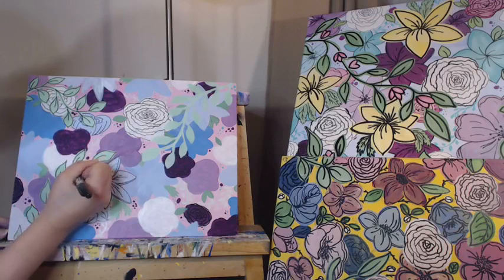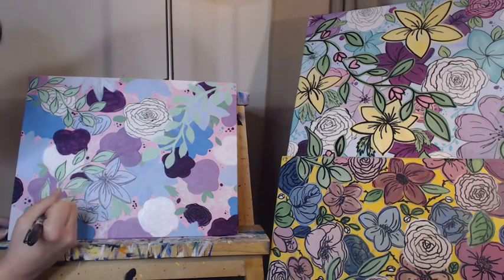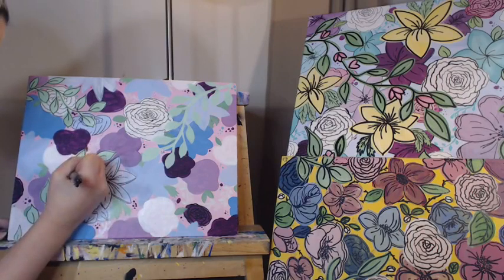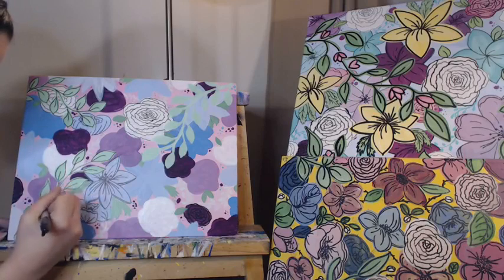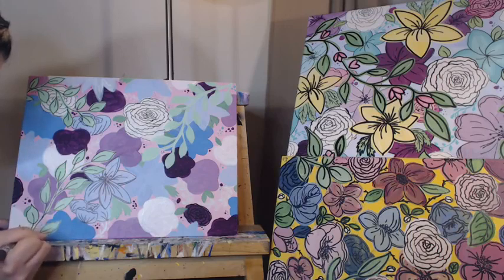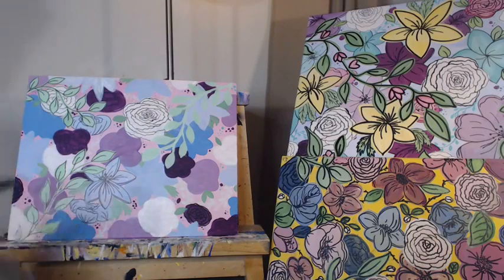Again, come down, all the way down, and then we'll just connect all of the leaves to the stem. There you go.